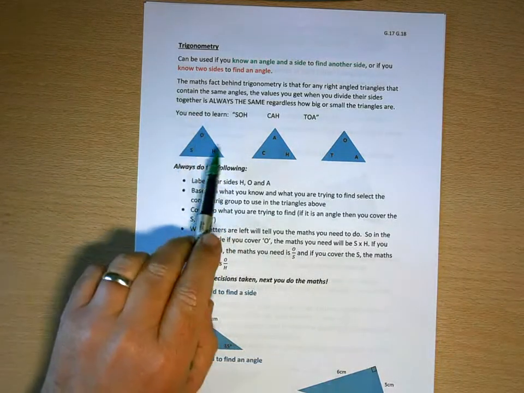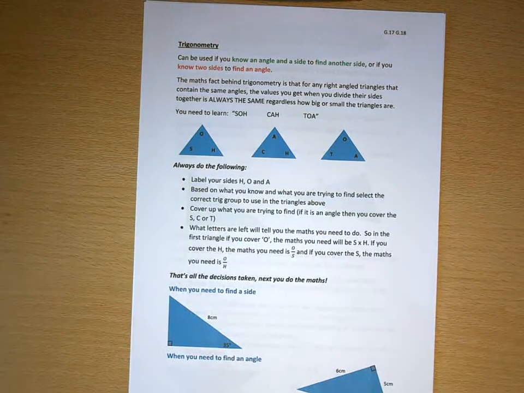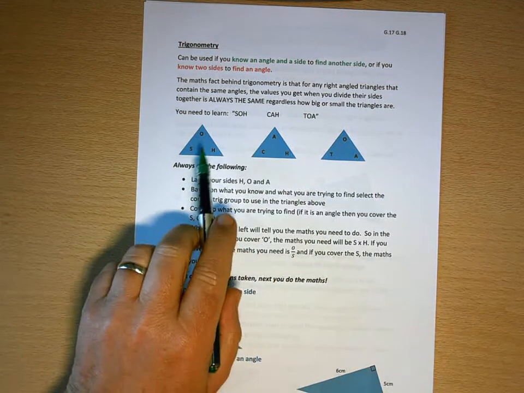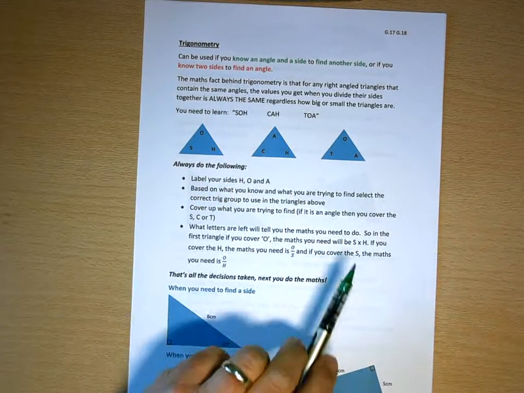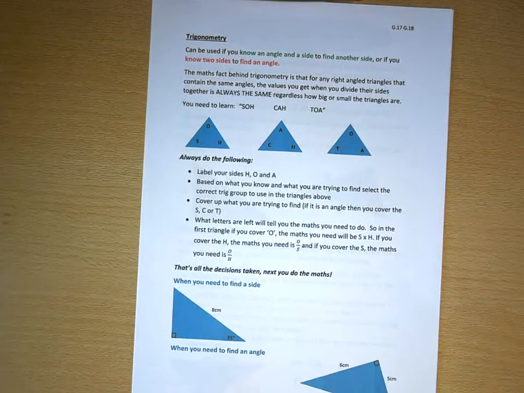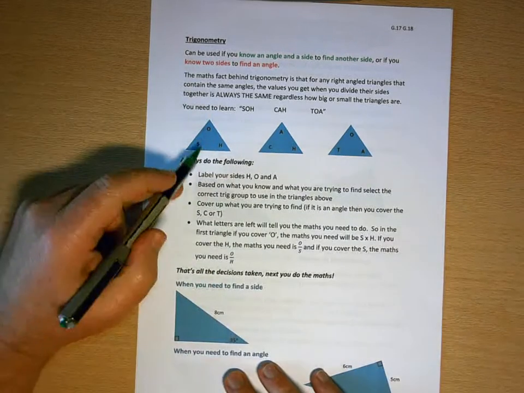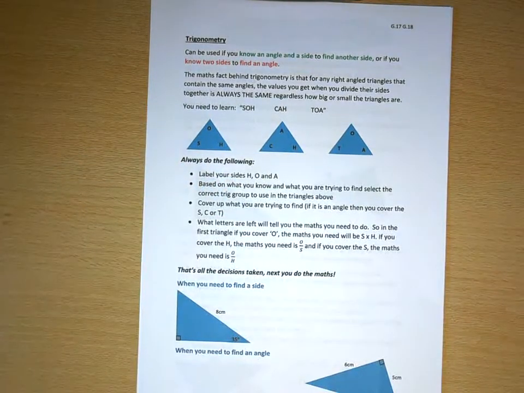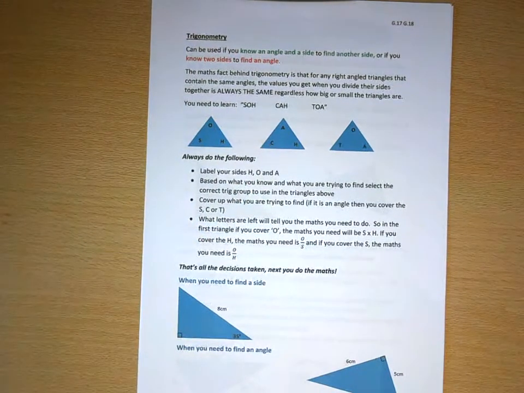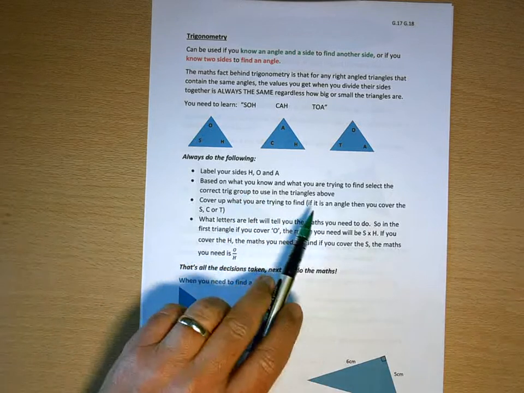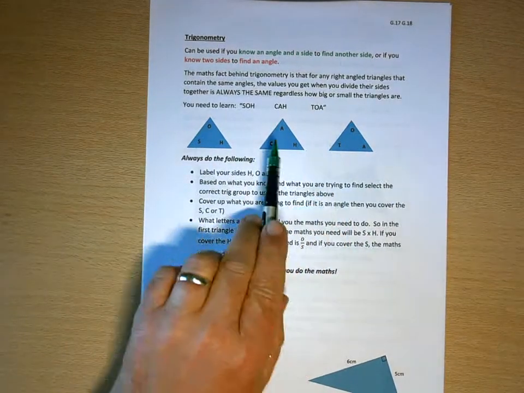What you need to learn is the relationships between the sides, and what you learn in year 9 or year 10 is SOH CAH TOA, which you write in triangles just as if you're doing distance, speed and time. So the triangles look like that. The first thing you do is label your sides: the hypotenuse, the opposite and the adjacent. Based on what you know and what you're trying to find, you need to choose which one of those trig relationships is going to help you.